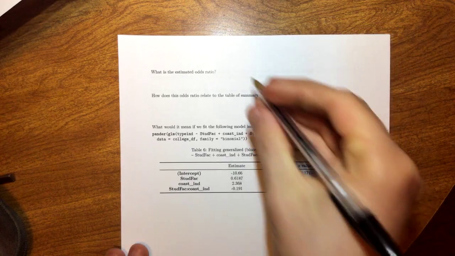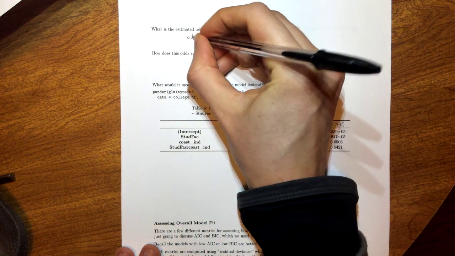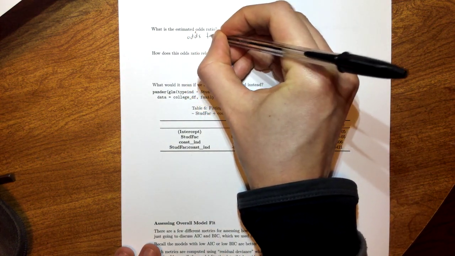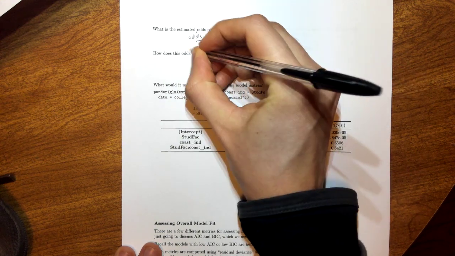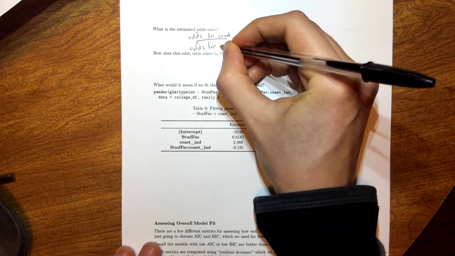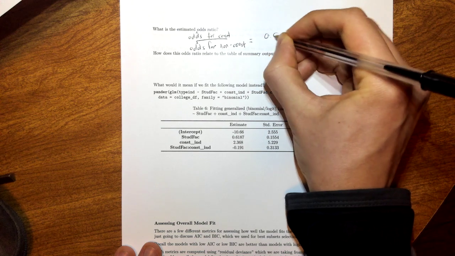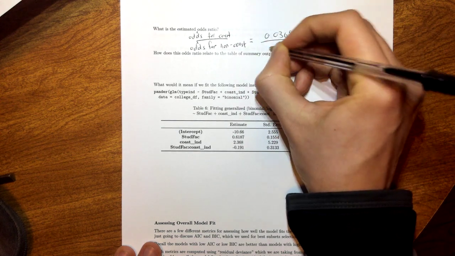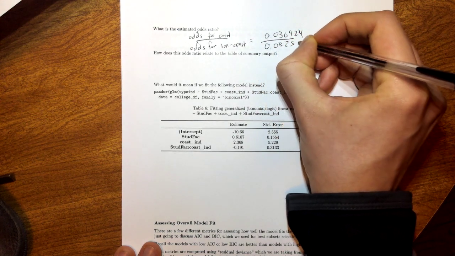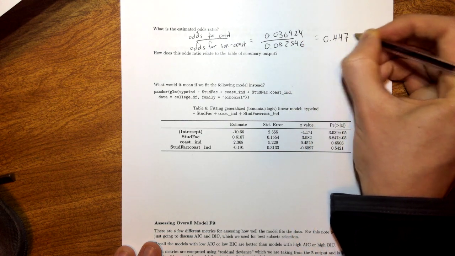From those, let's go ahead and figure out this odds ratio and then see how it relates to that estimate in our table of summary output. So our predicted odds for the coast school versus the predicted odds for a school that's not on the coast are 0.036924 divided by 0.082546, and that ratio is 0.4473.